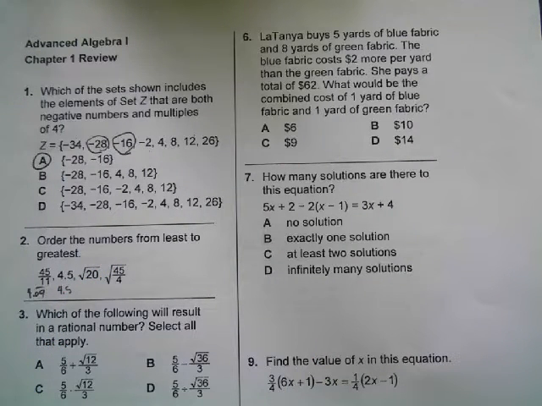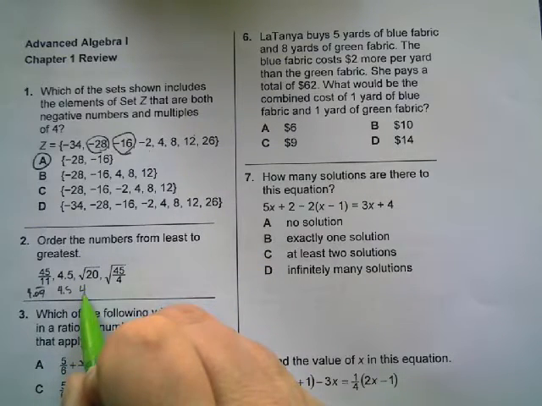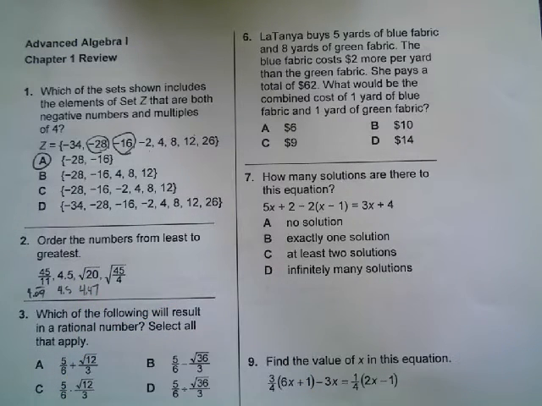The square root of 20 is 4.47, and the square root of 45 over 4 is 3.35.